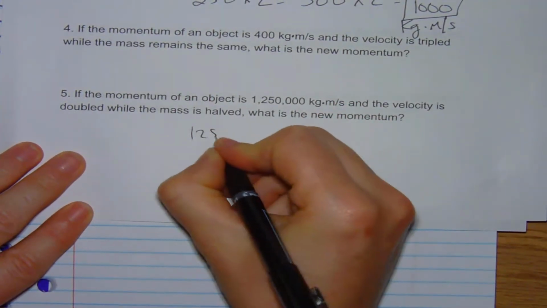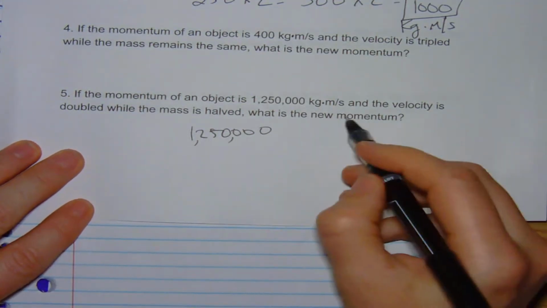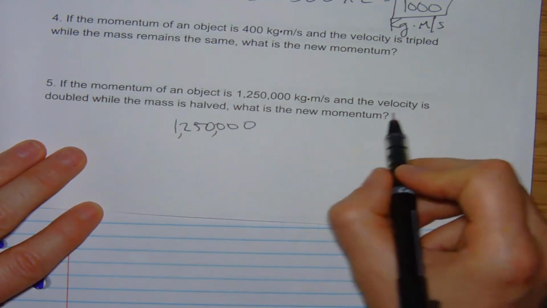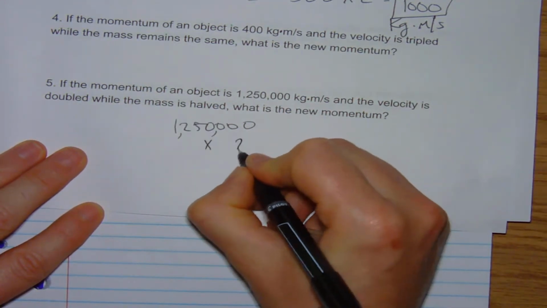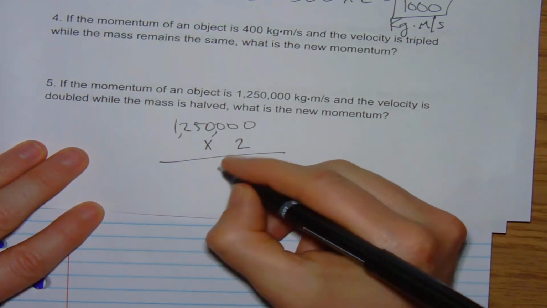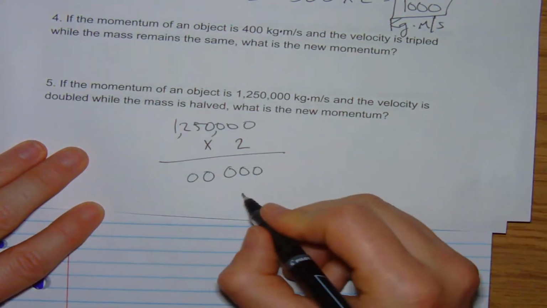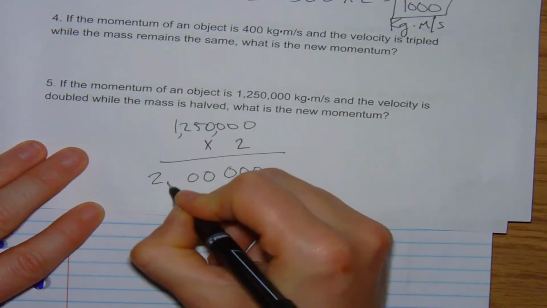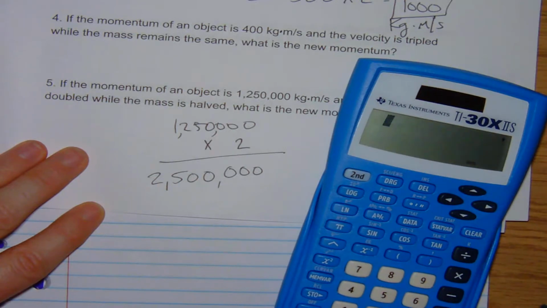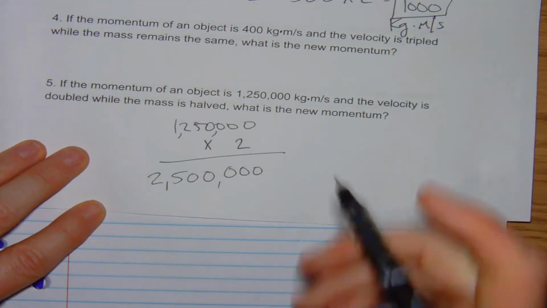I've got a big number here in number 5. It doesn't matter. Okay, it's just 1,250,000. But it says velocity is doubled. Let's just start there before we even look at the mass. Velocity is doubled, which means we would also have to double this. Velocity goes up, momentum goes up. Why am I struggling? So it should be 2,500,000. Let me make sure that's the right one. Yeah, so 2,500,000.